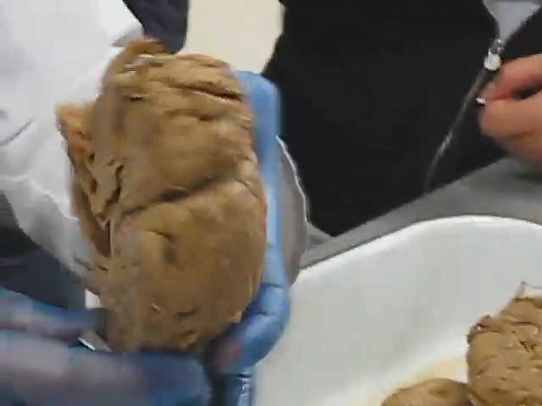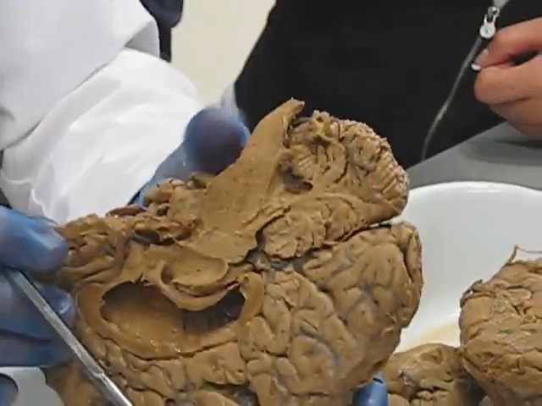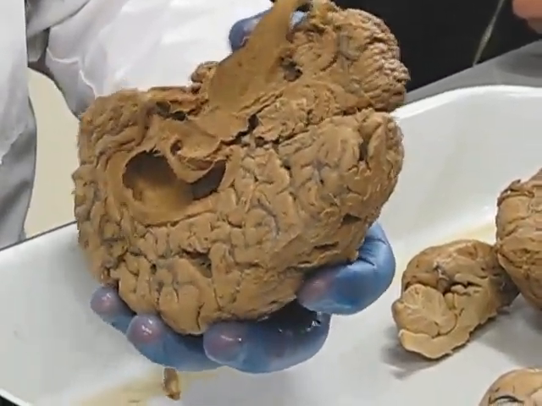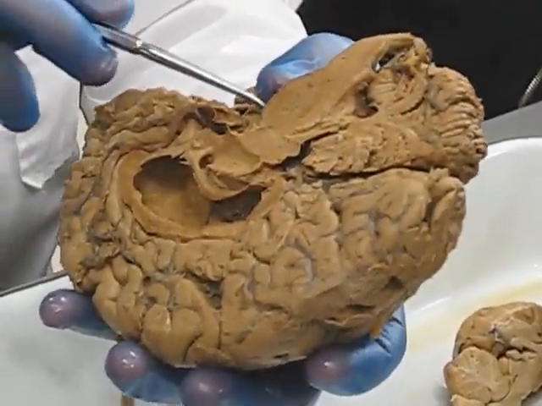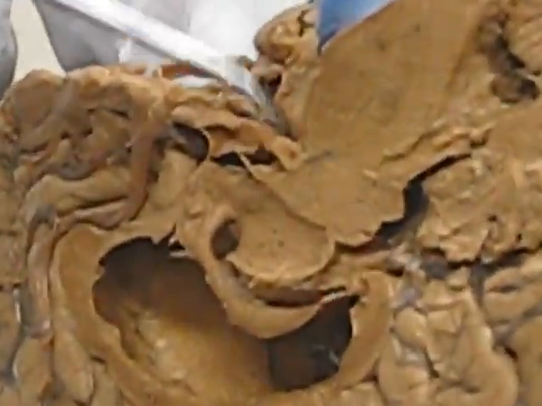Can you see them here? Yeah, probably. Let's see what we got. Right there. There are blood vessels in the way. Let me move those back. Right there. Cerebral peduncle right there.